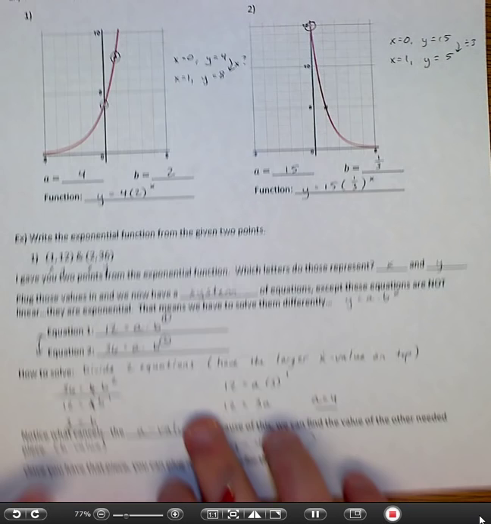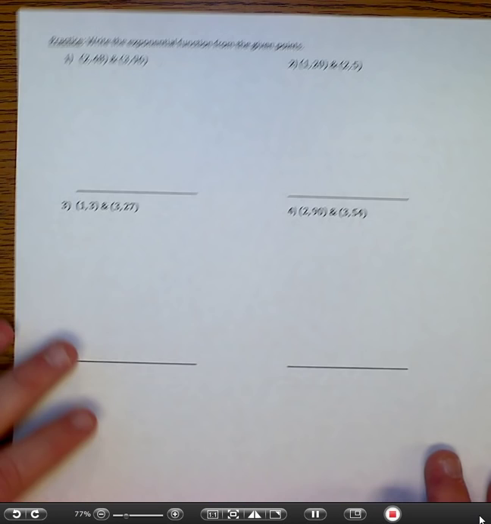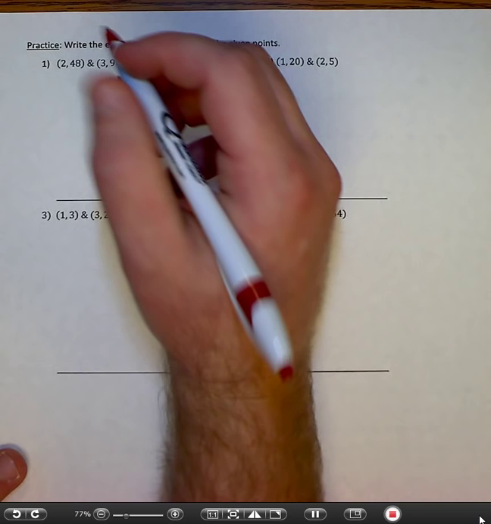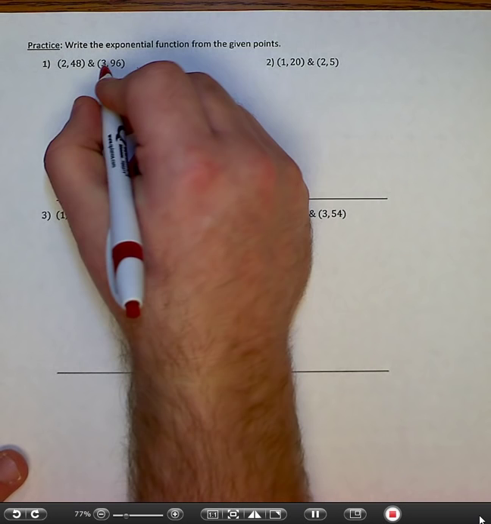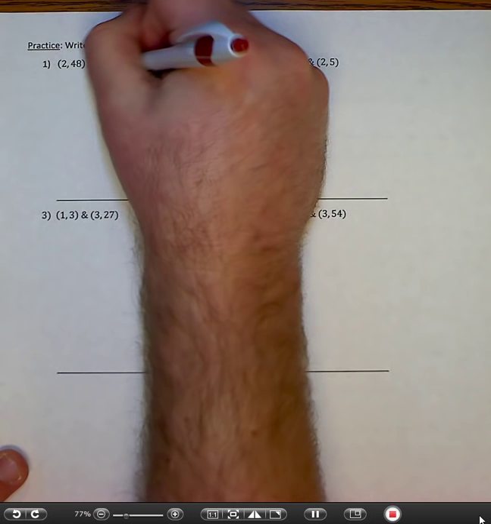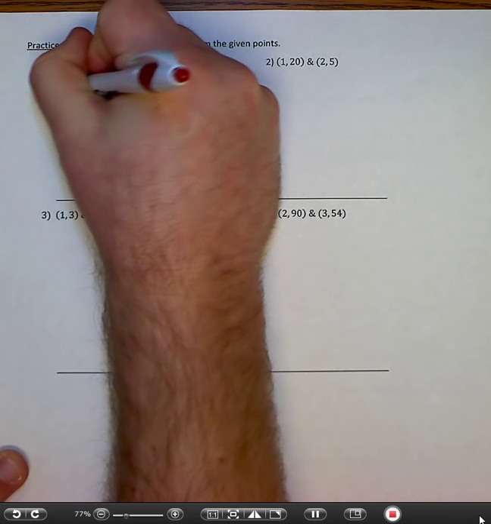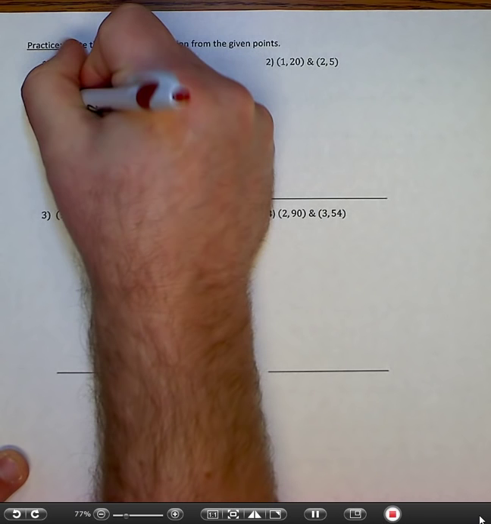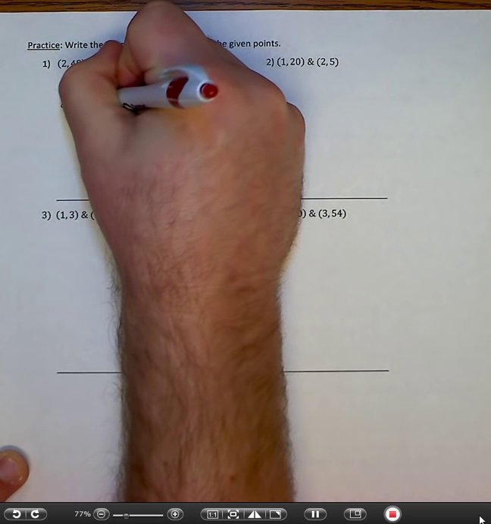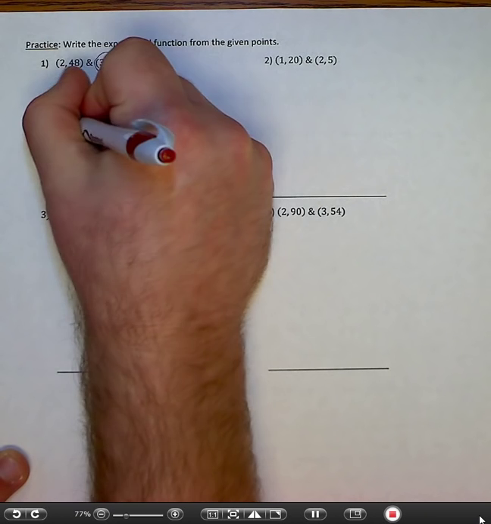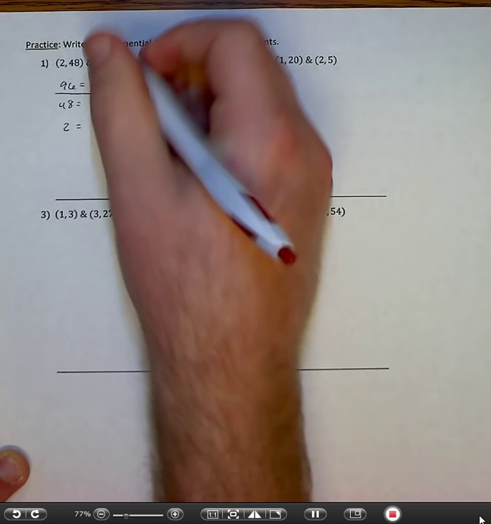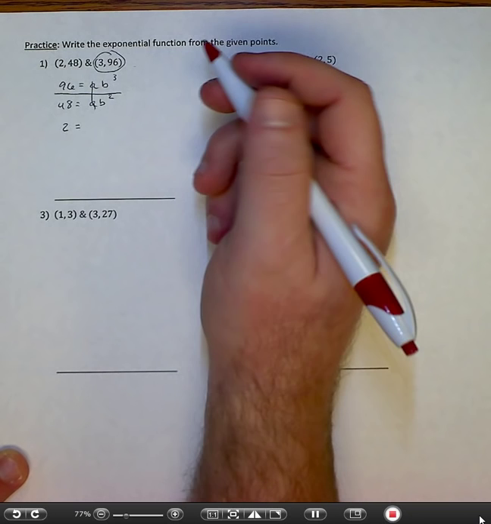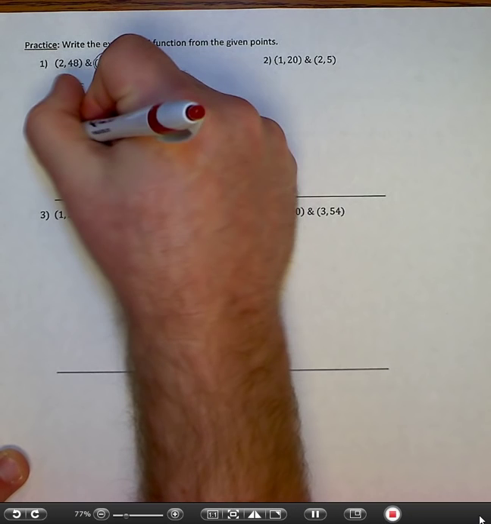Now we're going to do that a few more times on the back. You're noticing it's going to be the exact same way each time. I want my larger x value on top. So usually, you're going to see me start with the second. So 96 equals ab to the third. 48 equals ab to the second. Divide. 96 divided by 48 is 2. A's cancel. Where are there more b's? On top. There's one more. My b value is 2.